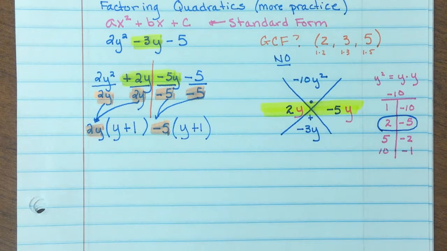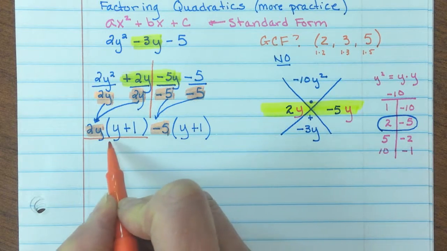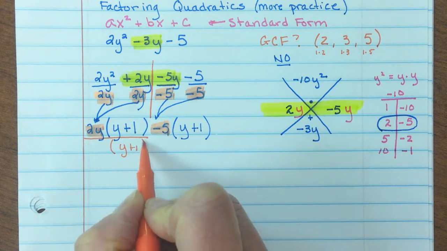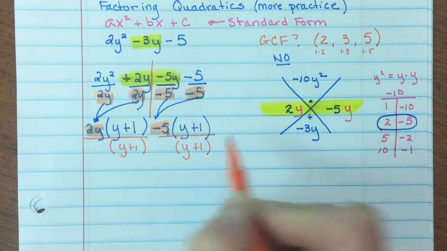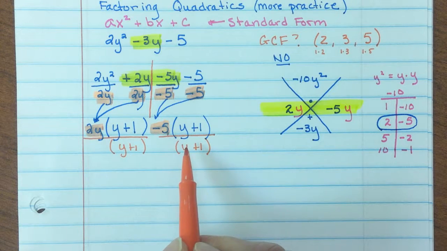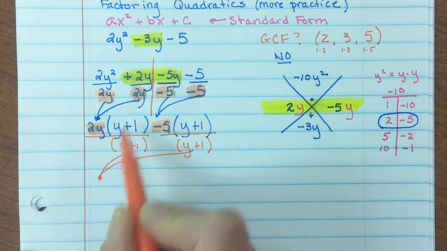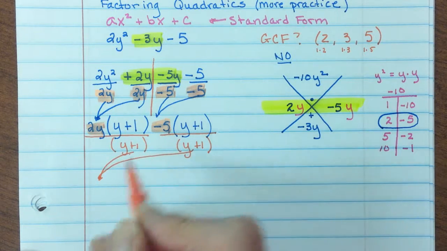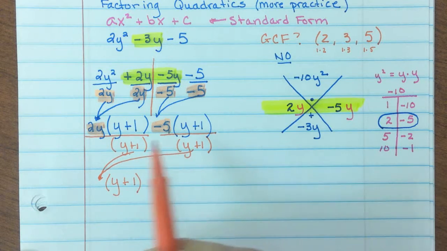You can see that the things that are in the parentheses are the same. So that means I can divide out y plus 1 and y plus 1, because both of these are the same factors. Just like I took these out to the front, I'm going to take these out to the front. So this is y plus 1. And then what am I left with?